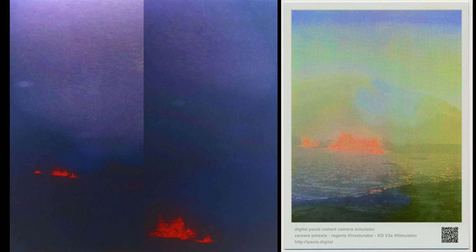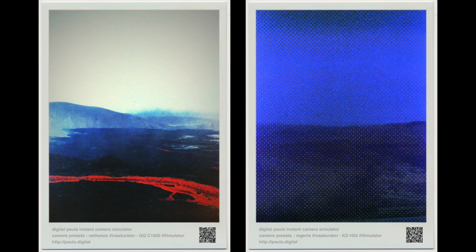And here, the dual picture on the left, that's the volcano with two of the lenses, the wide angle and the tele lens of my iPhone 12 Pro Max. And the right picture is just one of those random presets generated by Digital Paula. Again, two pictures of the volcano. Lots of tests on the quality of the randomizer.